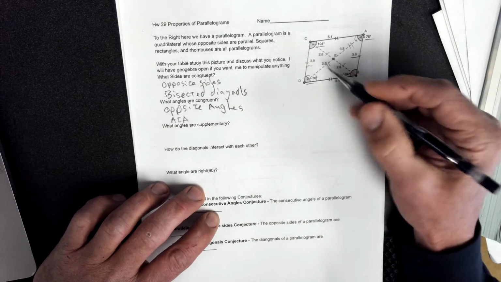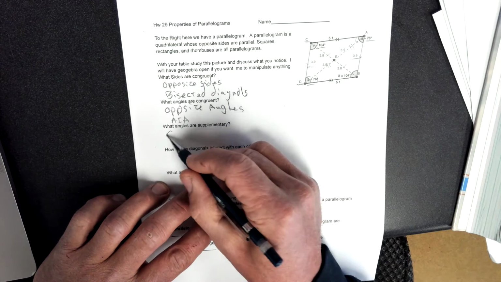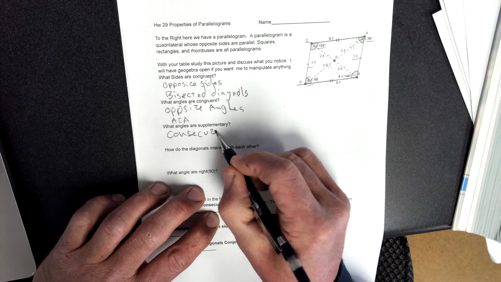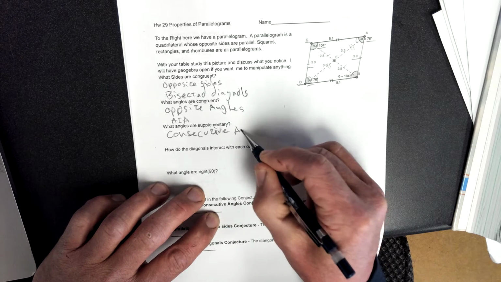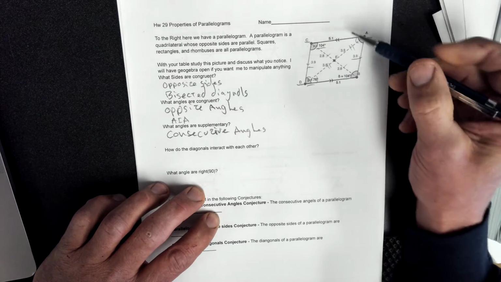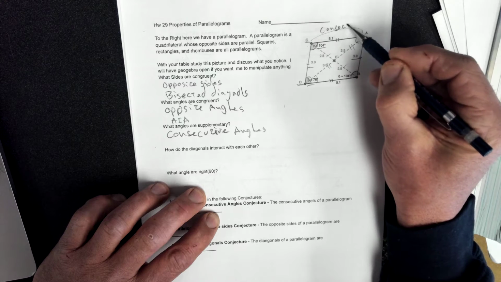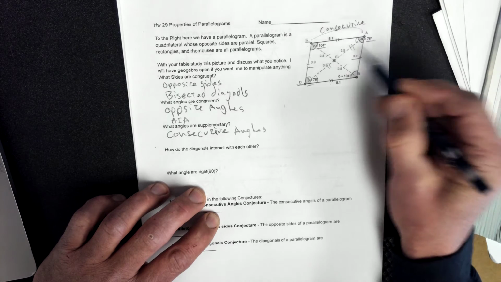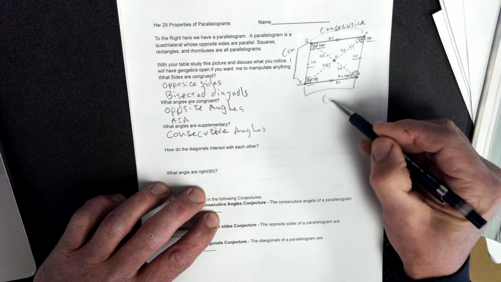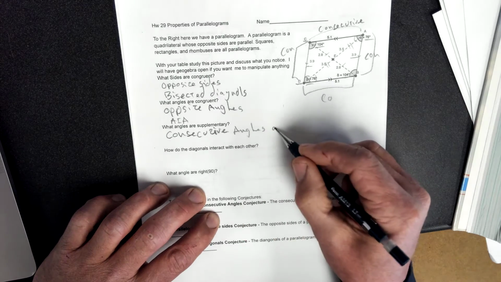Consecutive angles are supplementary as well. It's not like a trapezoid where these two, so these are consecutive angles, right? And these are consecutive, and these are consecutive, and these are consecutive, and all of them are supplementary.